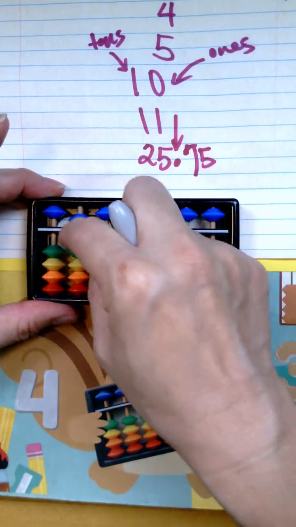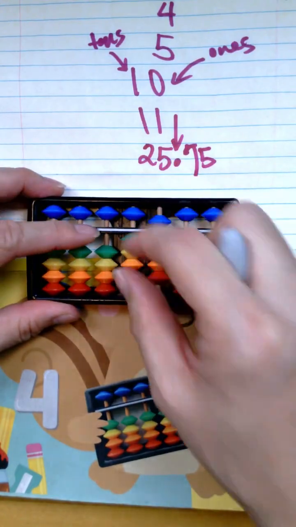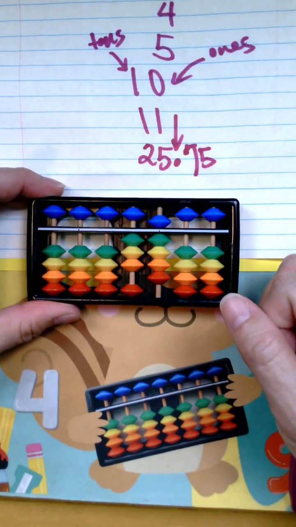So my question is, who knows what this number is? Go ahead and put in the chat what this number is. What do you think this number is?